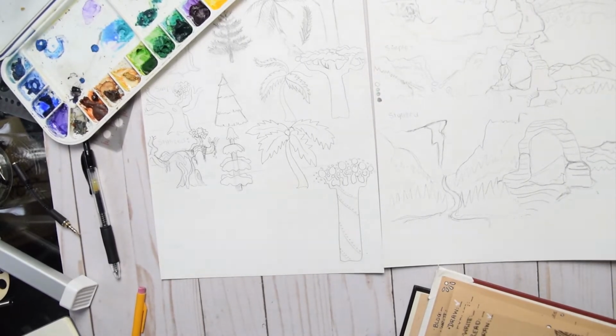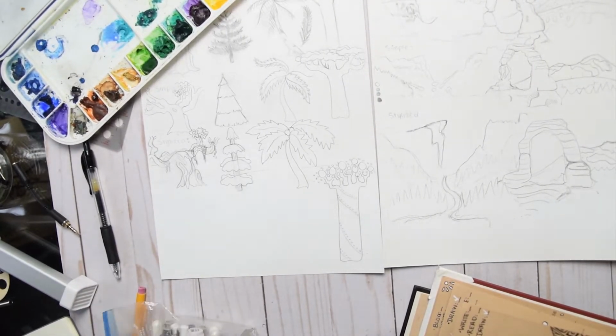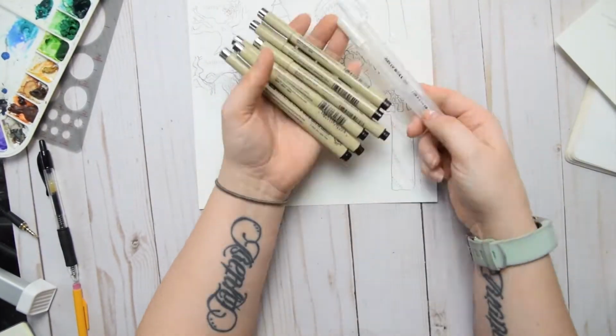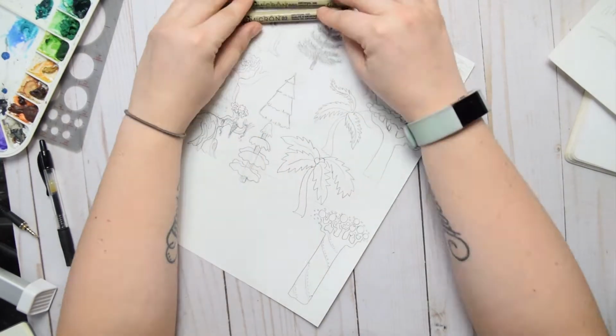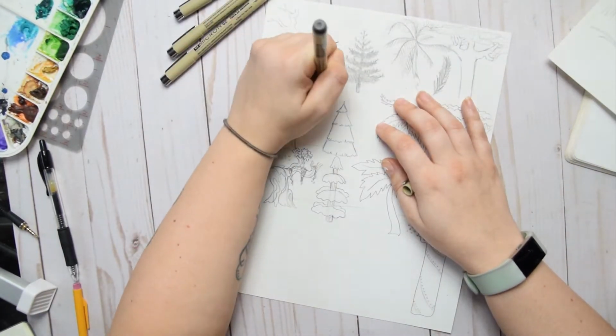Number 2, I recommend focusing on shape rather than the details when drawing realistically, and especially when drawing with trees. If you can get your proportions and your perspective and your shapes correct, you're going to have a better final result than drawing in every single tiny leaf that you see.